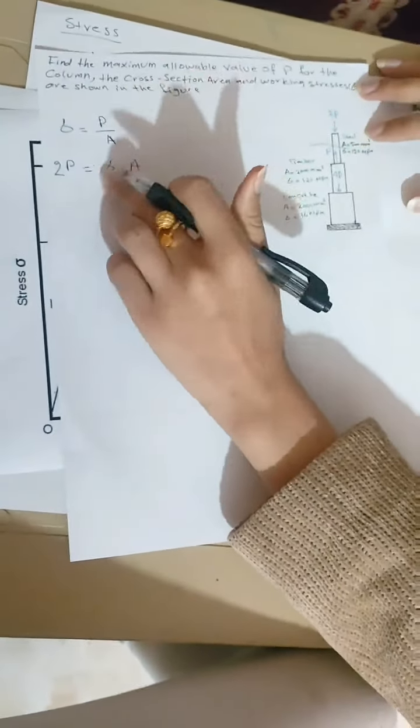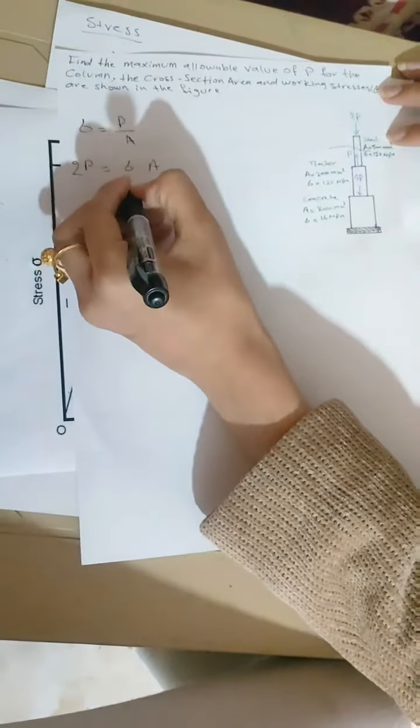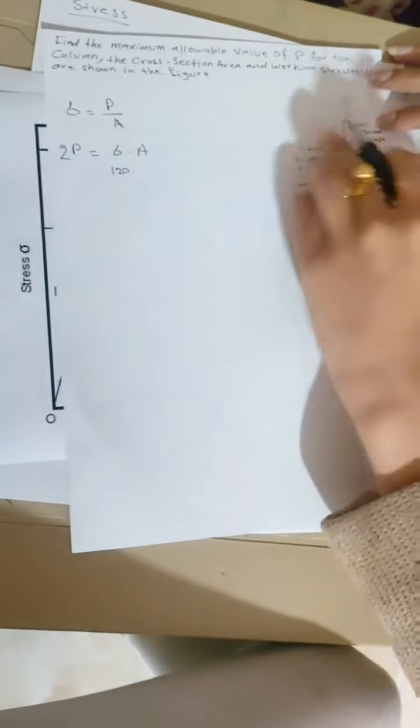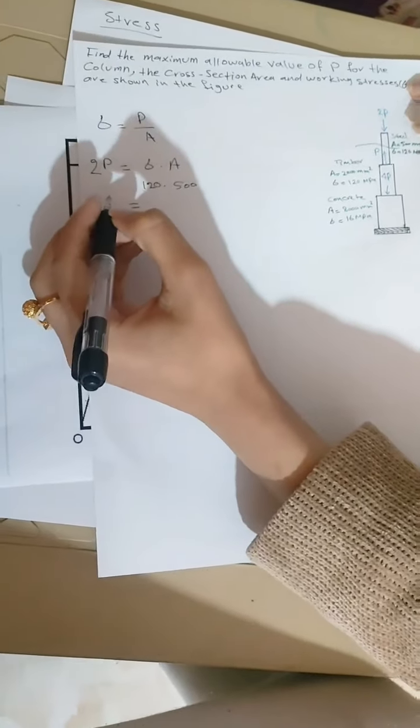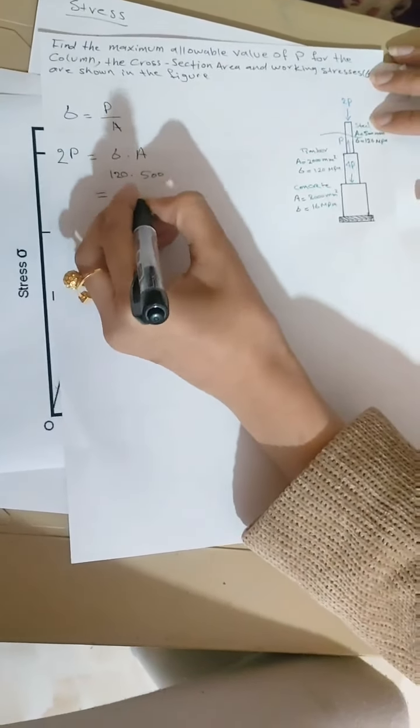We have the sigma of steel, 120, and the area is 500, so it will be 30 kilonewton.